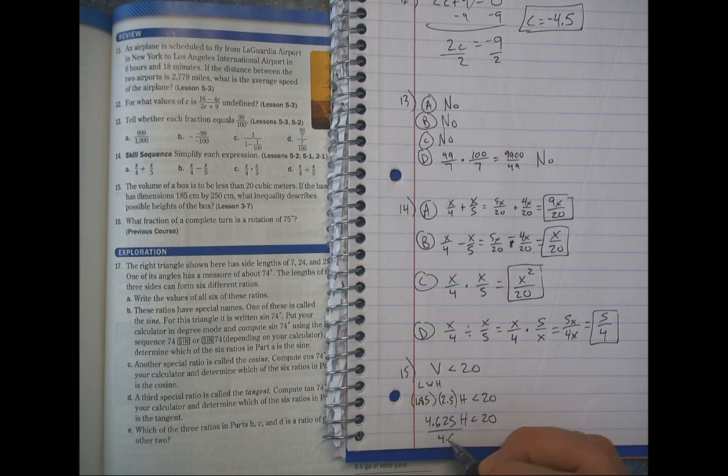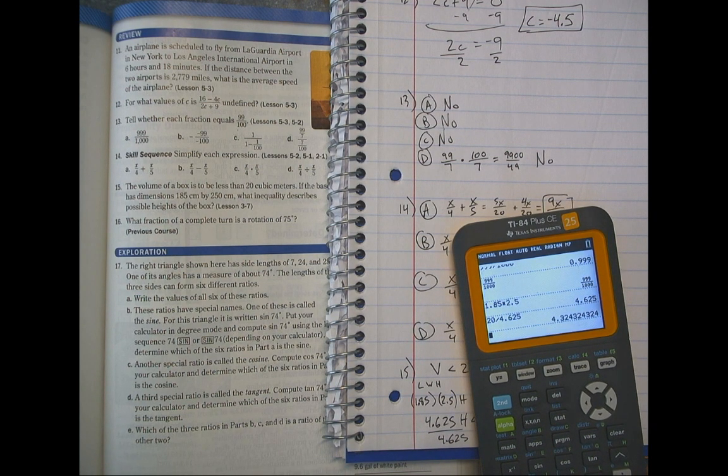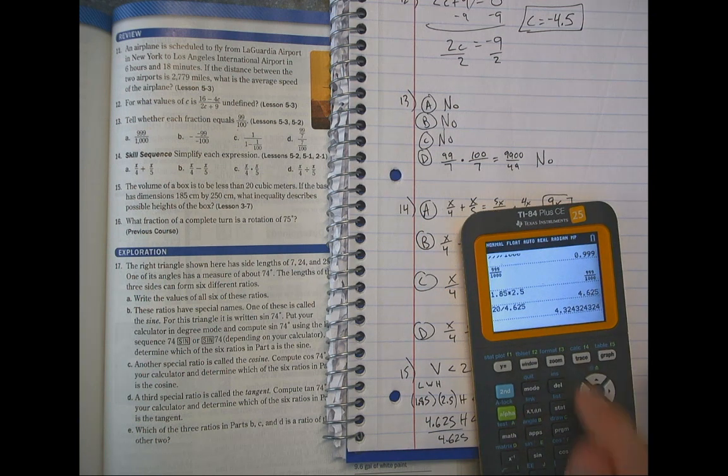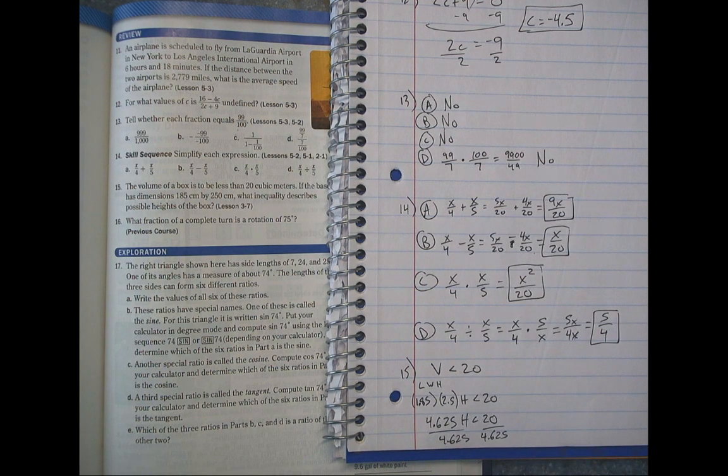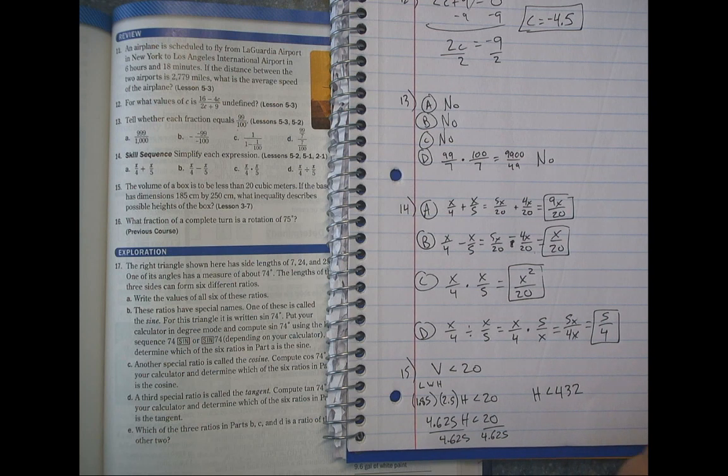So we're going to go ahead and divide by 4.625. Okay, which gives me this. So not a perfect number, but we're going to go ahead and move this back. So again, this is in meters, so we need centimeters. So we're going to go ahead and slide this over 2 spots. And so it's going to be 432. And so we've got h needs to be less than 432.